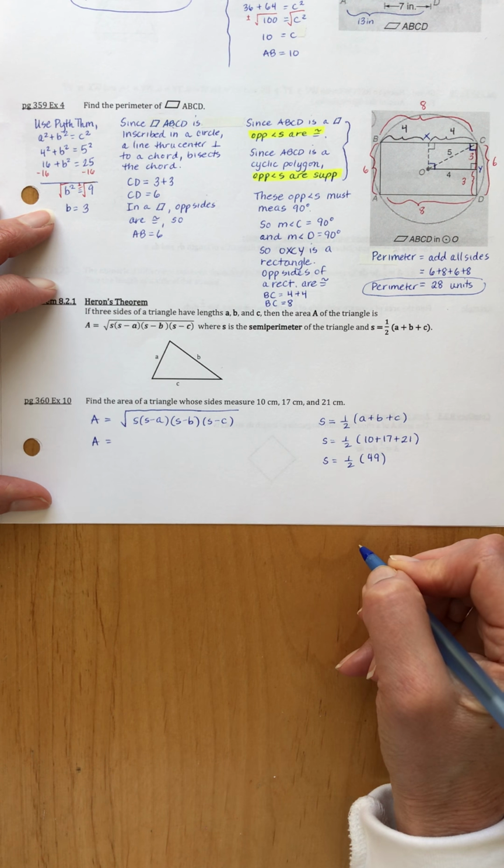17, 48, I meant to say. Okay, and half of 48 is 24. So when we plug in here, S is 24, so we put 24 in. Then 24 minus A, which is 10. So I'm calling this one A, this one B, and this one C. And you can do it any way you want. And then 24 minus B, which would be 17. And then 24 minus C, which is 21.